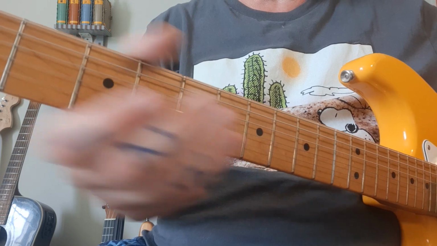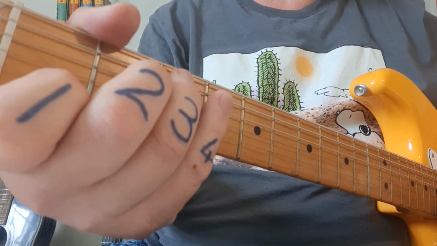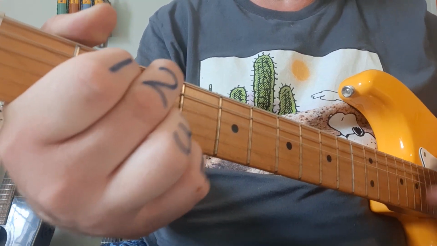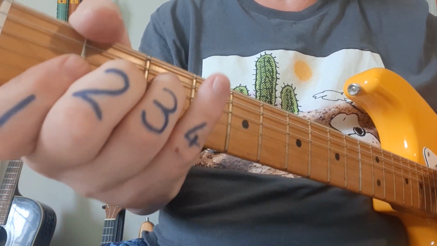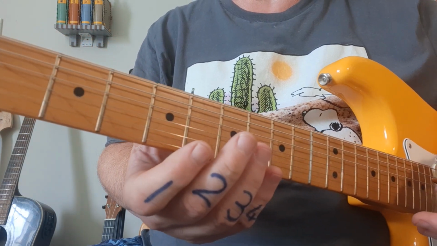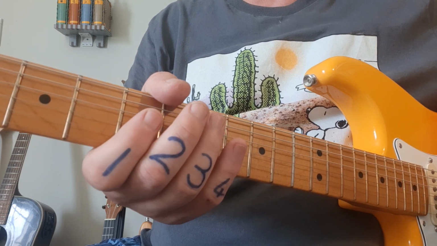Now where this comes in handy, say for example you're playing a song with some mates and your friend's going C to G to A minor to F. You can say, well, that sounds pretty cool, but I want to play something different that complements what he's doing.